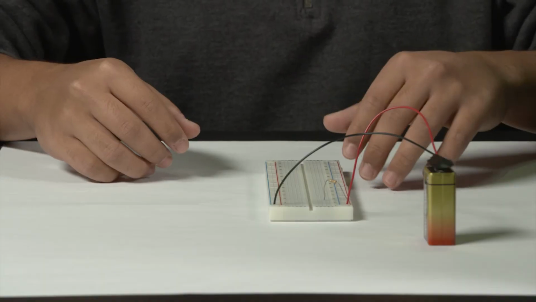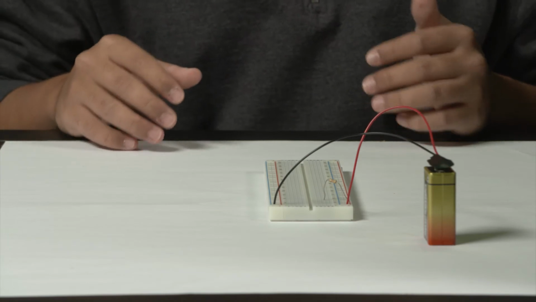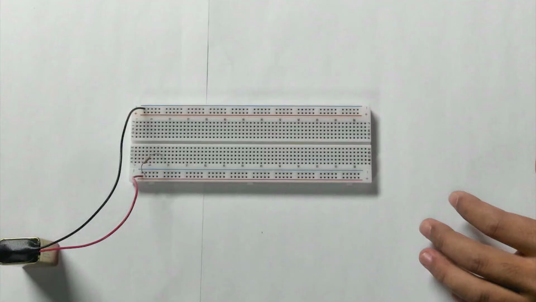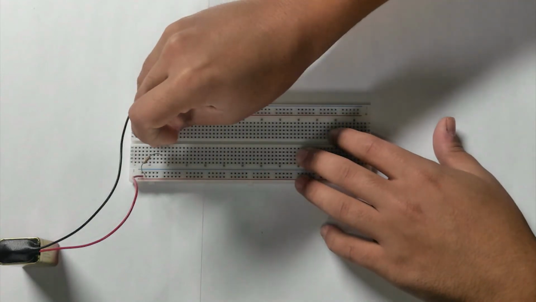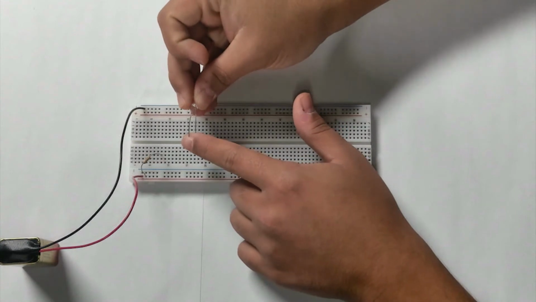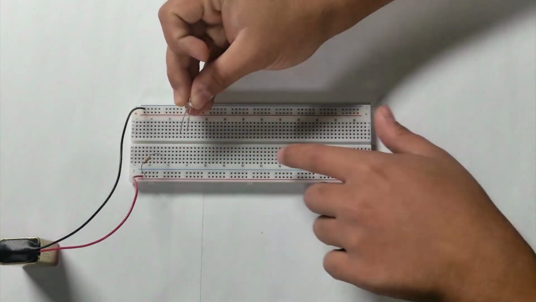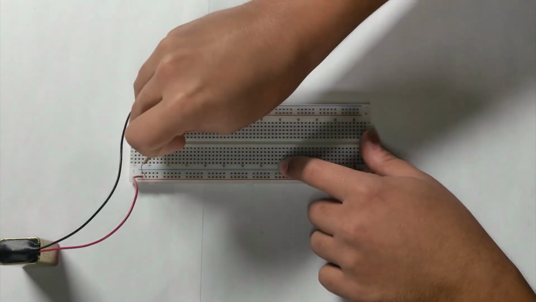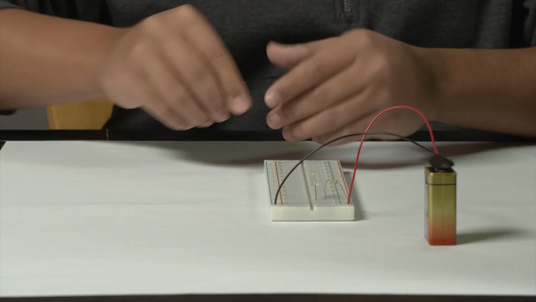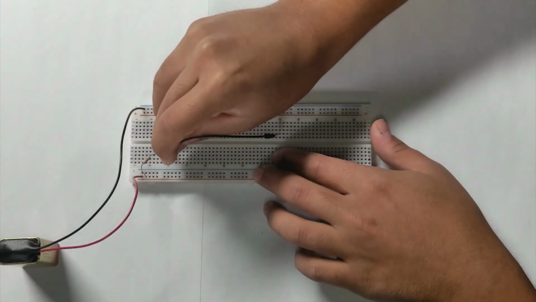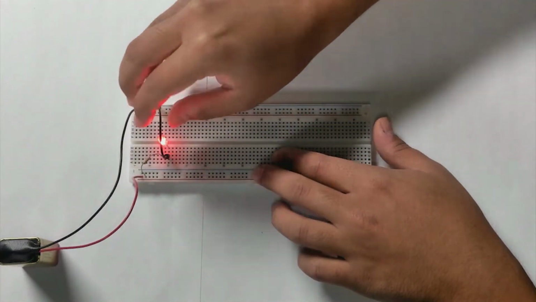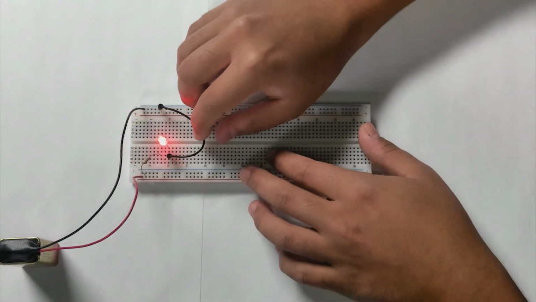Now from here, we want to connect a bunch of LEDs in series and see how many of them we can connect before they all turn off. So we're just going to start by adding one LED. And remember, when we add the LED to the circuit, we want the positive end to be the longer side of the two leads. So we'll connect this right in there. And then lastly, to complete the circuit, we need to connect the negative side of this LED to the negative side of the battery. And as we can see, the LED turns on.